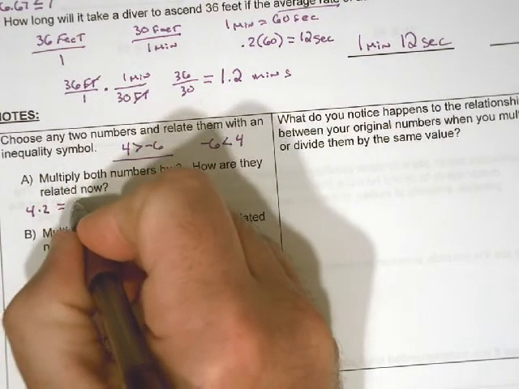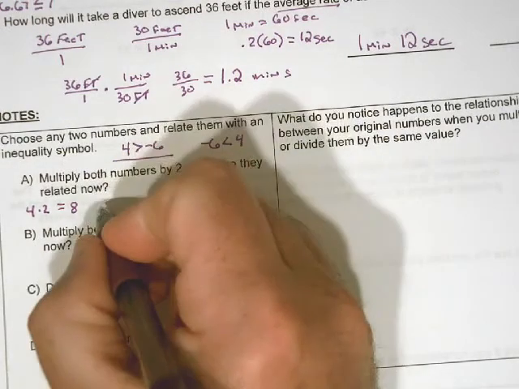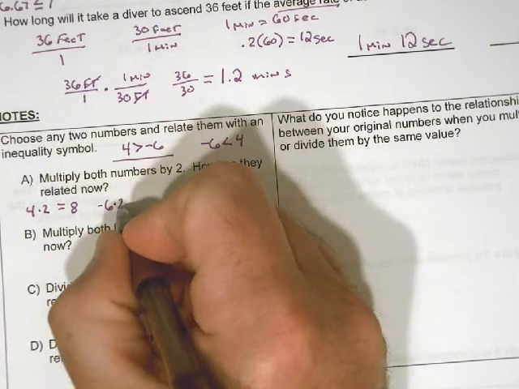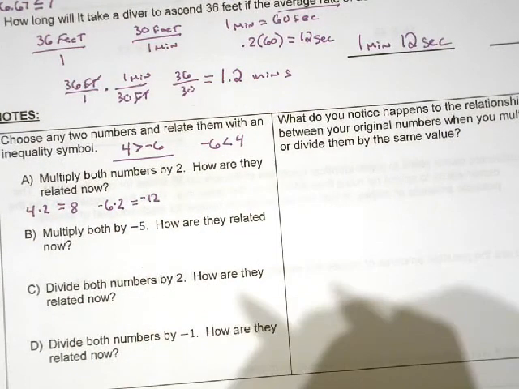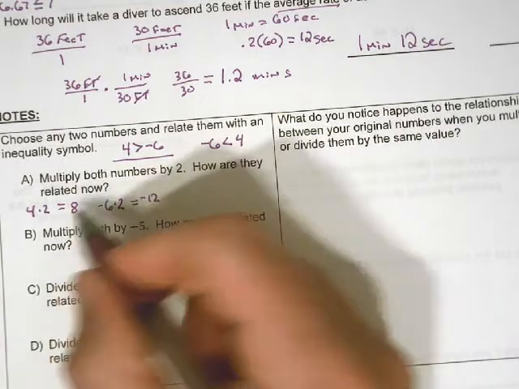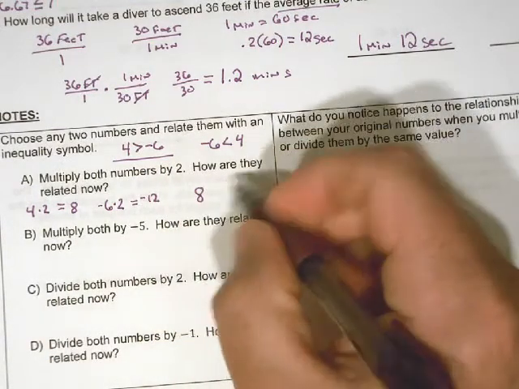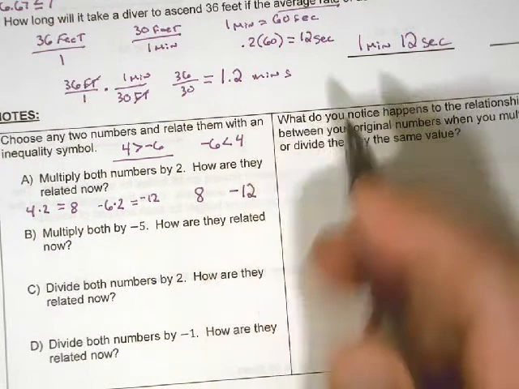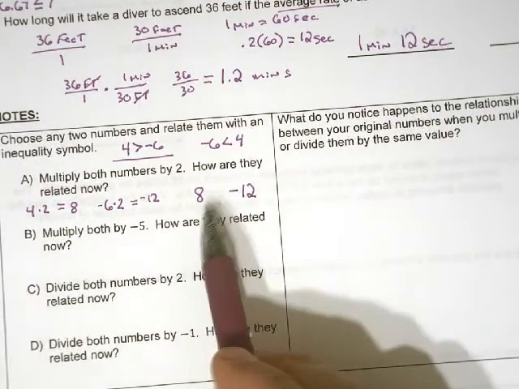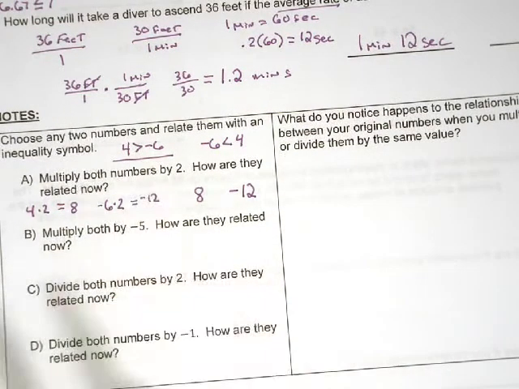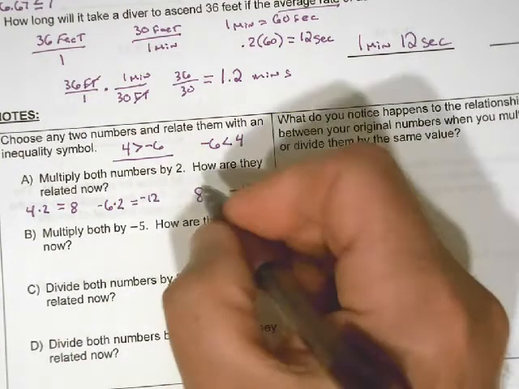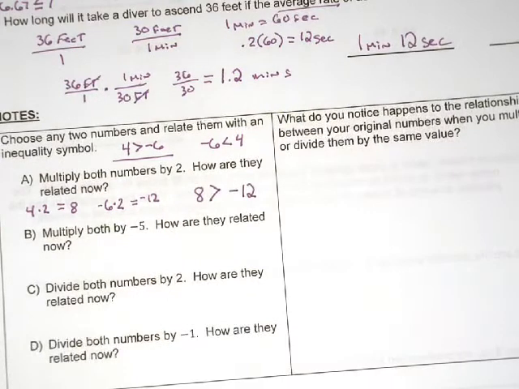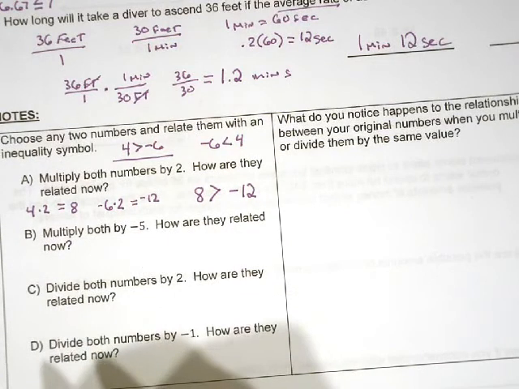So I'm going to take 4 first, multiply it by 2. That gives me an answer of 8. I'm going to take my minus 6 multiplied by 2, and that gives me an answer of minus 12. And then we're going to relate them. So 8, how does that compare to my minus 12? And again, if you want to go off from the other one, it'd be just the complete opposite. But again, I'm going off from this first one. So I can start to see a relationship here. Well, 8 is larger than minus 12.